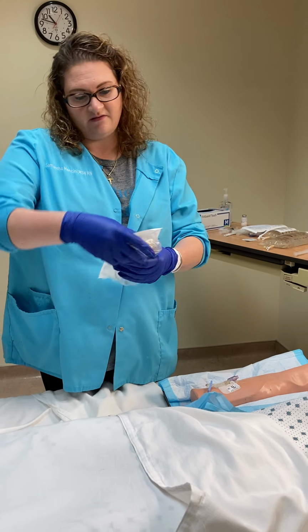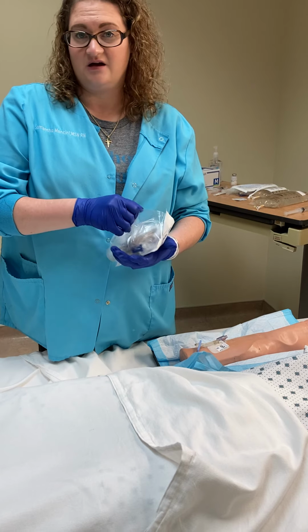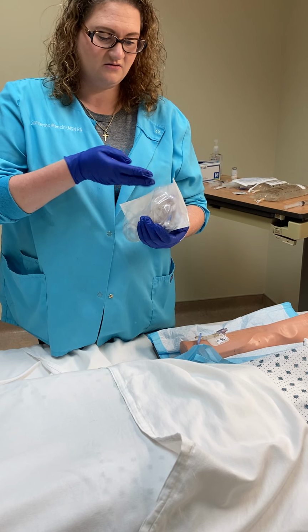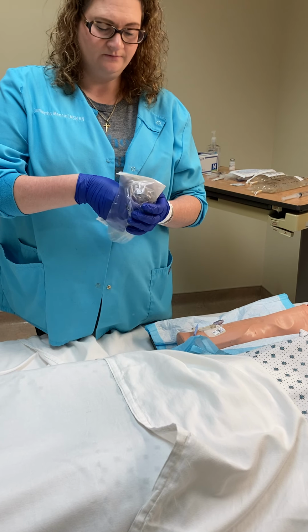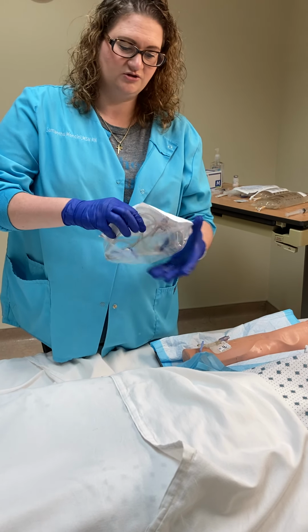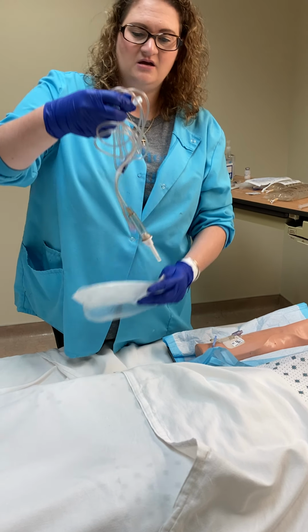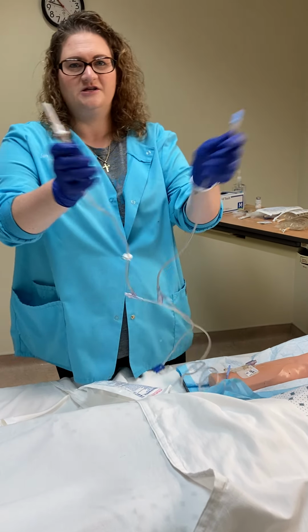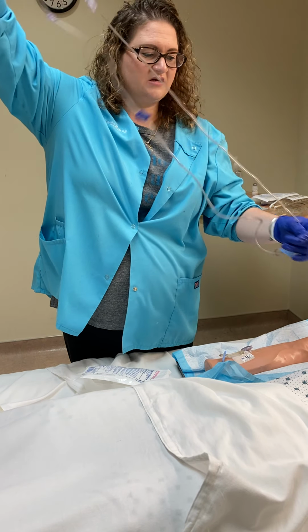Of course, we would want to look at our packaging, making sure that it's not expired, that it's not opened, that there's no tears or anything, there's no moisture. There's usually a little perforated edge. You just pull it on the side and you can take this out. You would want to make sure that the connectors are on there, because if they're not, you would get a new set of tubing.